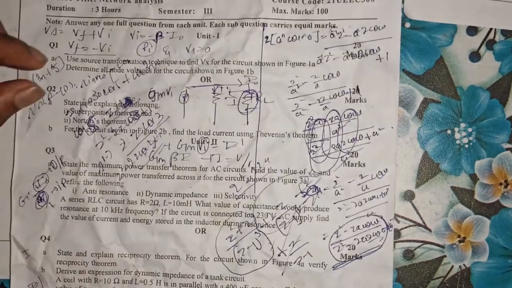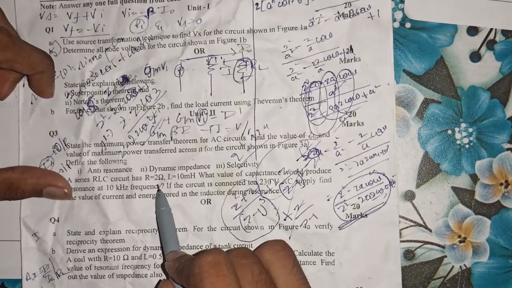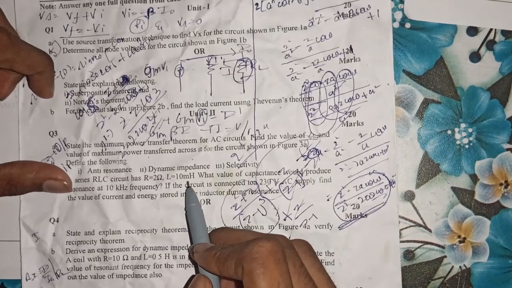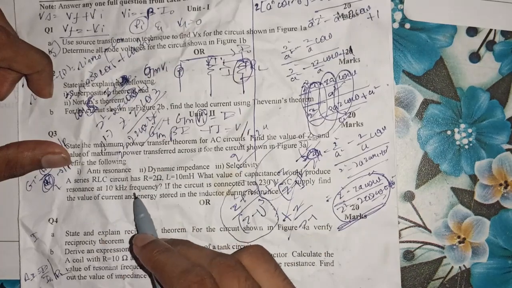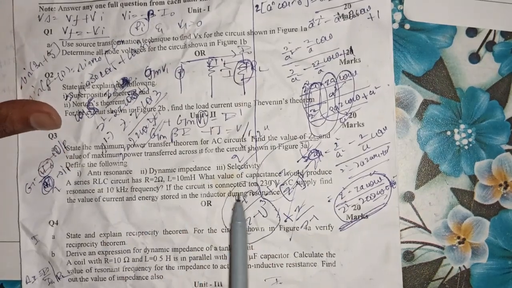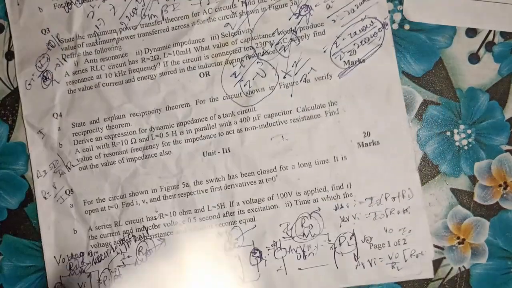Moving on to another problem: a series RLC circuit has a resistance equal to 2 ohm and inductance of 10 millihenry. What value of capacitance would produce resonance at 10 kHz frequency if the circuit is connected to a 230 volt AC supply? Find the value of current and energy stored in the inductor during resonance.